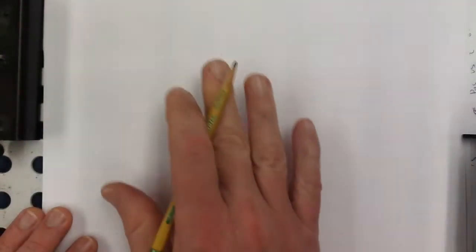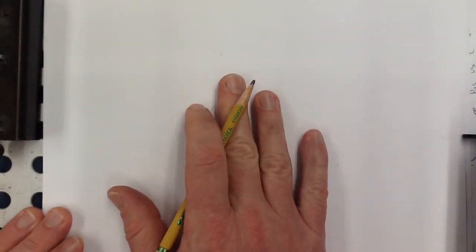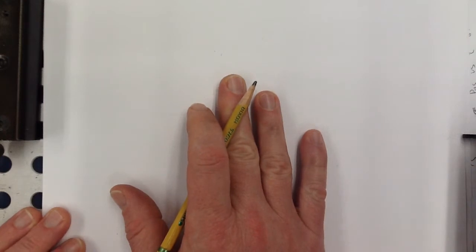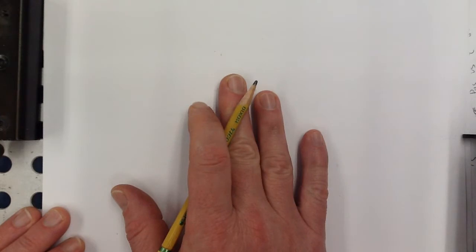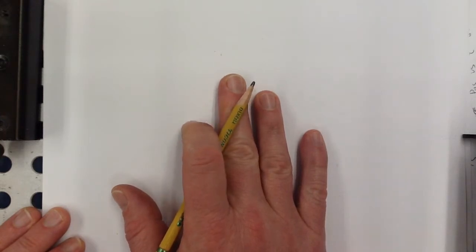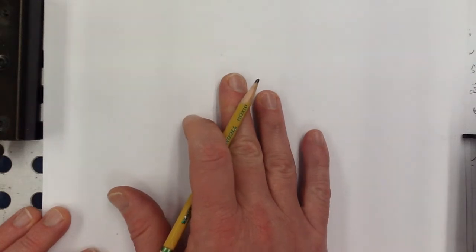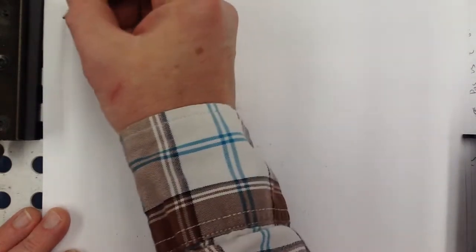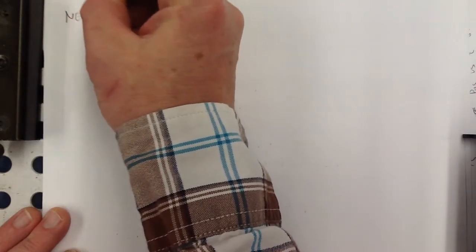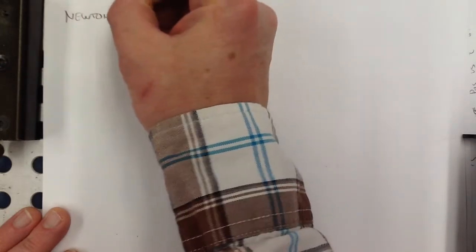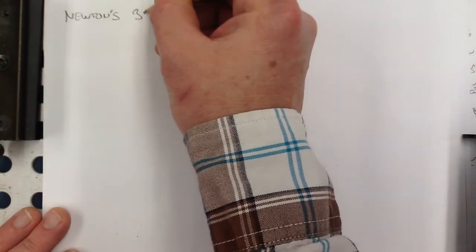Hey, physics students. I want to give you some notes here about two things, Newton's third law and the force of gravity, putting numbers on that so we can start to move toward putting some numbers into our force diagrams. So let's talk about Newton's third law first.